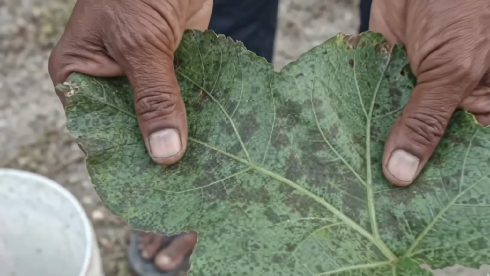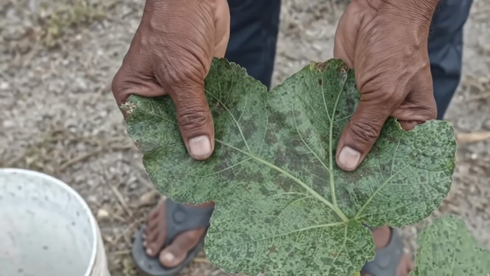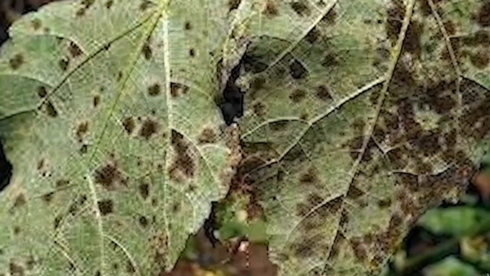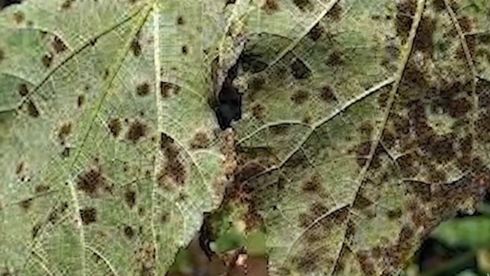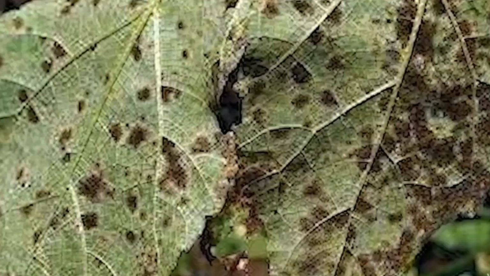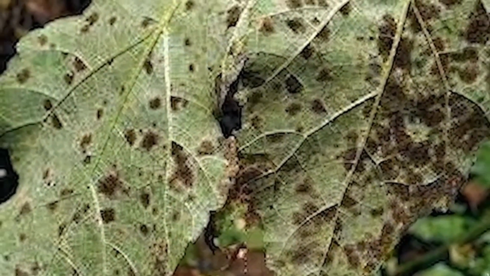Water the plants in the morning instead of in the evening, and avoid overhead watering. Also, avoid planting okra in areas with poor drainage. Consider rotating okra with non-host plants.